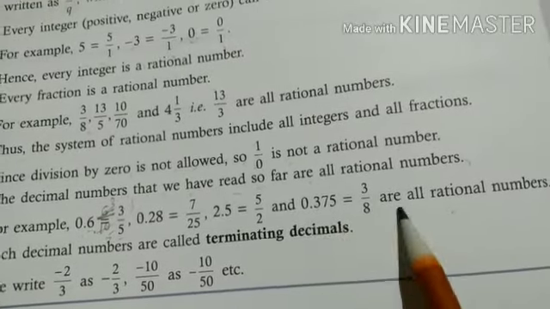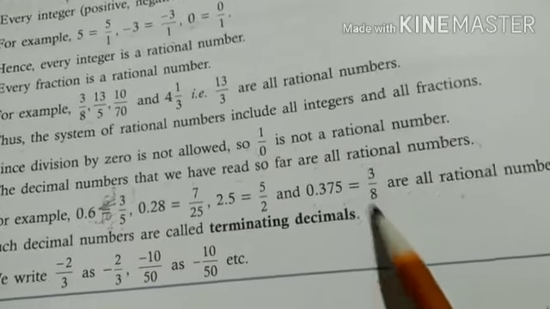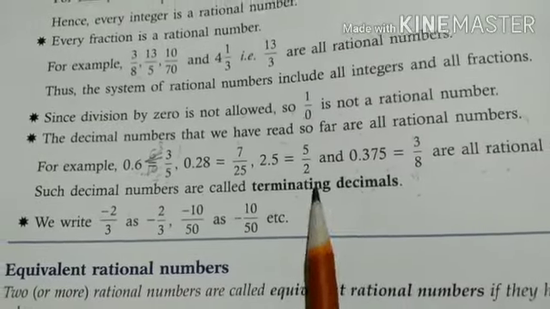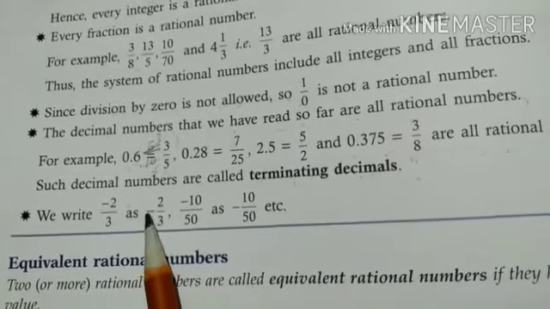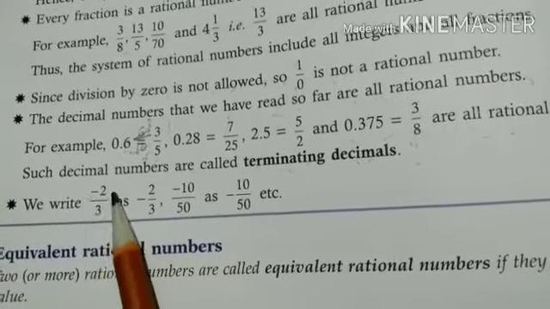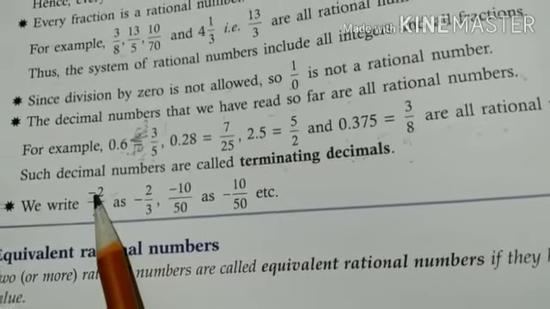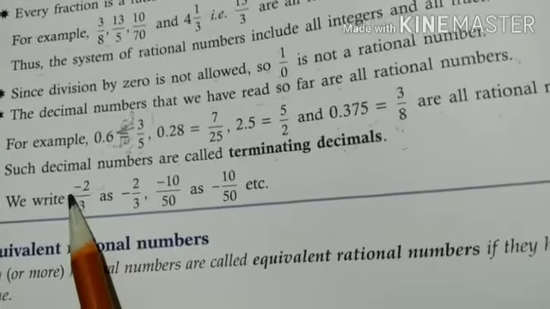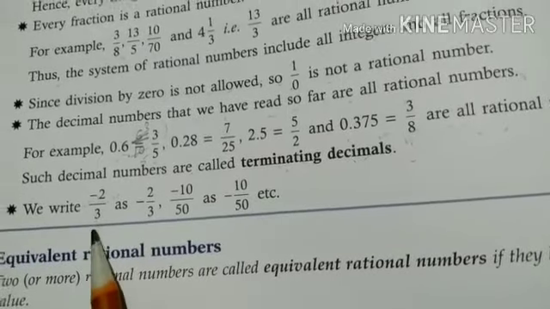You can see the following examples where the decimal number has been changed into the fractional form, that is, the rational number form. Such decimal numbers are called terminating decimals. We write minus 2 by 3 as minus, then 2 by 3. So in a rational number in p by q form, if a negative sign is there, whether in the numerator or denominator, we write it first and then p by q, that is, minus p by q.